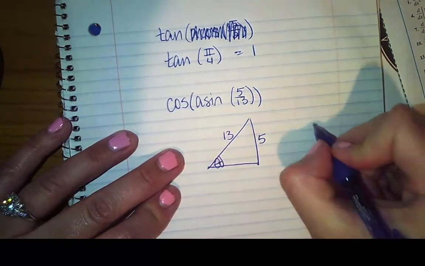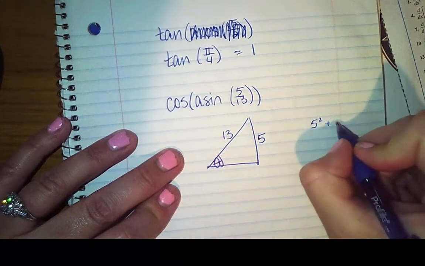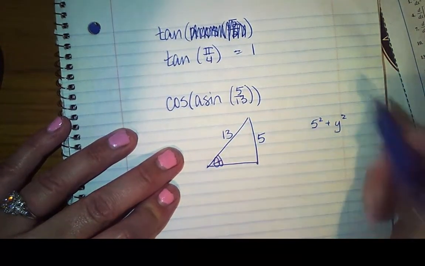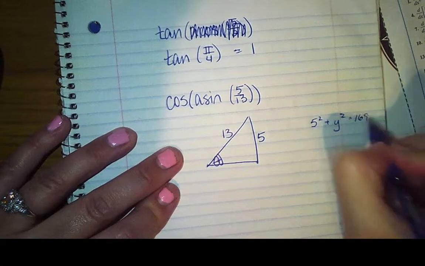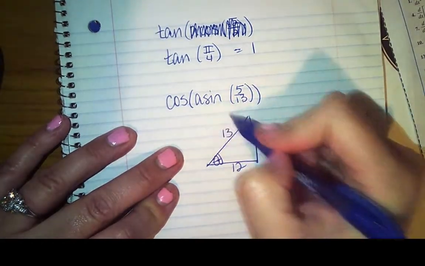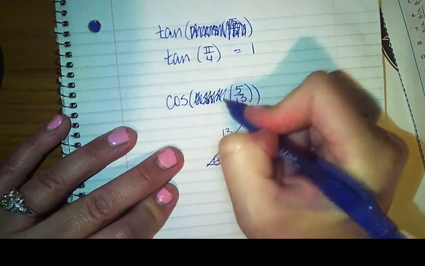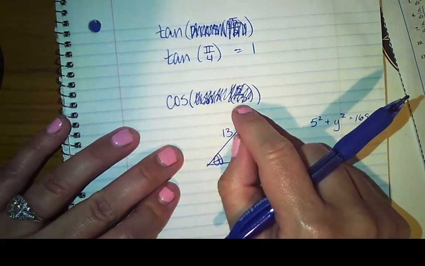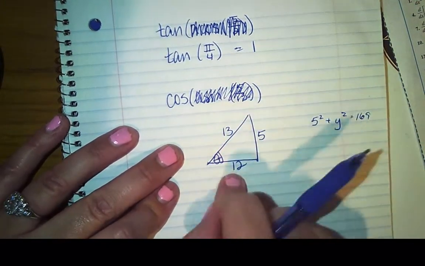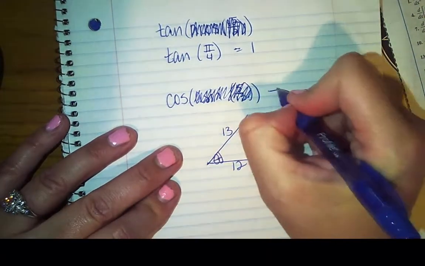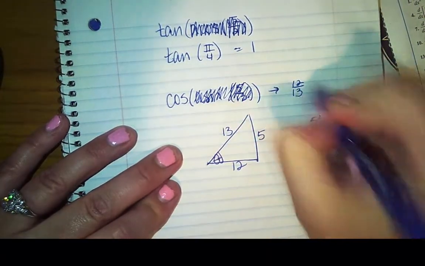If you use the Pythagorean theorem, 5 squared plus, and I used y, even though it's x, just forgive me, equals 169. So you're going to find out this missing measure is 12. Now you have figured out the angle measure that will produce that ratio. I don't care what the angle measure is because I already know what the cosine of it is. So the cosine of that angle measure is 12 over 13. Okay, so now let's do another couple.